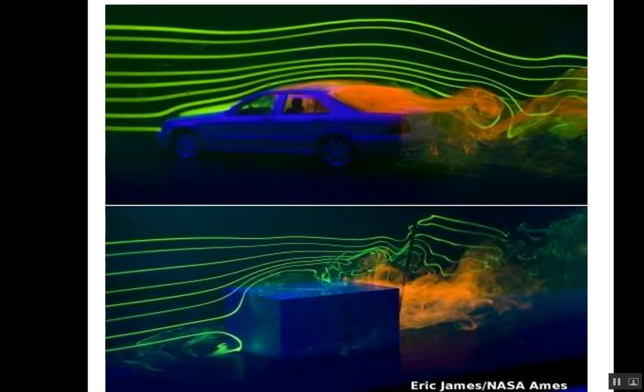Now, right off the back windshield, we can see something called turbulent flow. And it's unsteady from place to place. In fact, the luminescent color actually shows up as a different color at that point. And on the bottom, we have the same thing for a less aerodynamic object, which is just a box, and we can see the turbulent flow is a much bigger component of the flow.